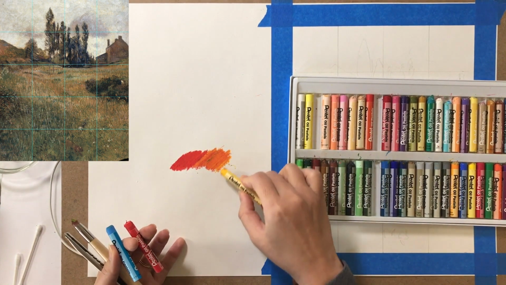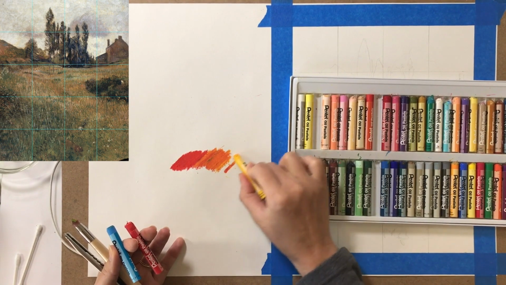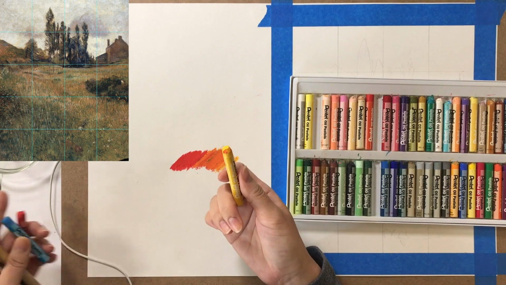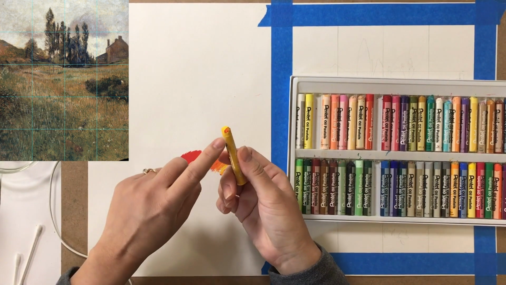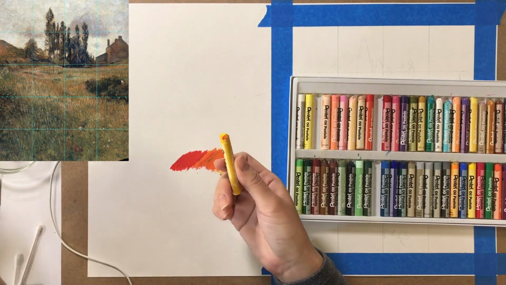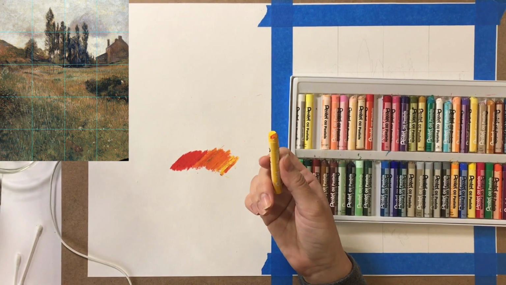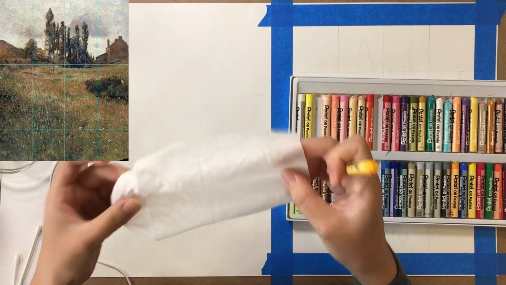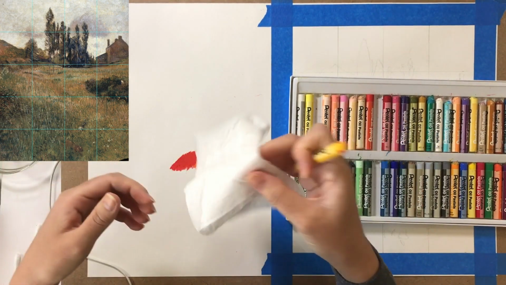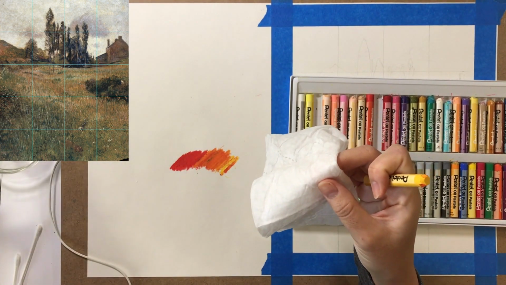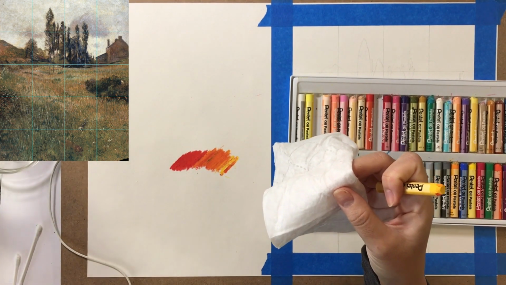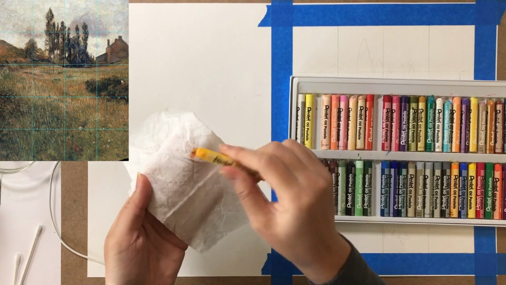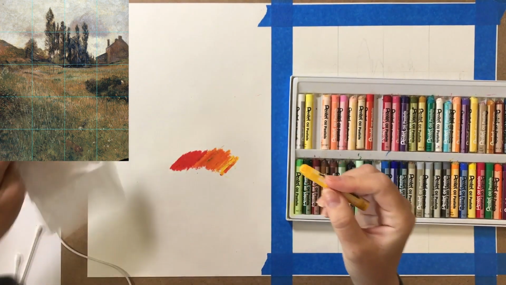So what I mean is, let's try to create an orange. Also, when you mix your oil pastels, you will notice you get colors picked up on the pigment, on the crayon itself. I would suggest that you keep around a regular paper towel. I like to use a wet wipe because it really cleans it off very well, and just quickly give it a wipe.